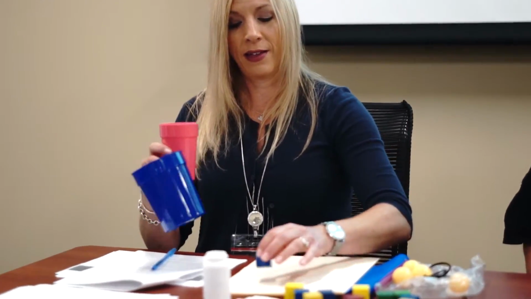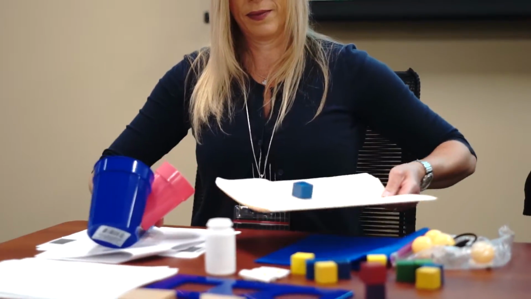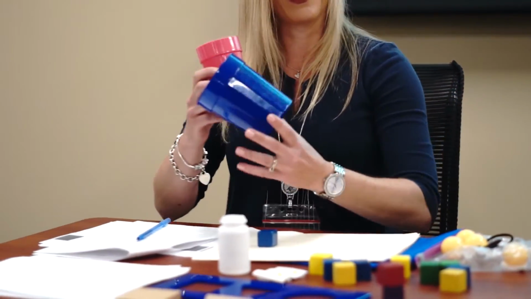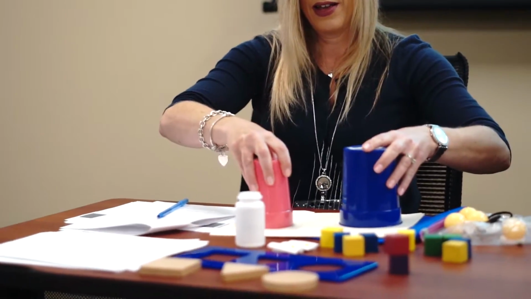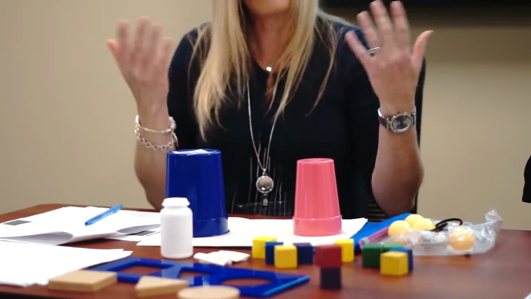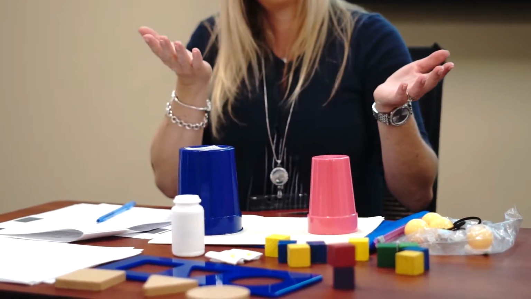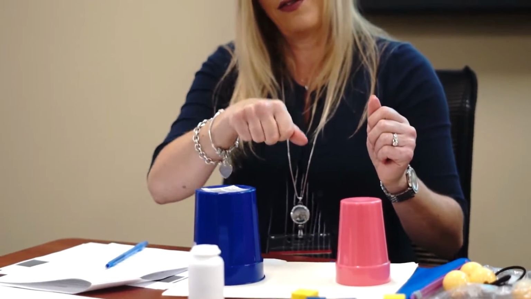You're going to take the block, and you're going to say, okay, we're going to hide this. Here we go. And you're going to move it around. You're going to say, where'd it go? And you want to encourage the child to lift the cup and see where the toy went.